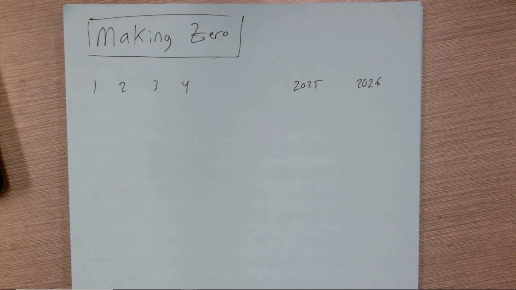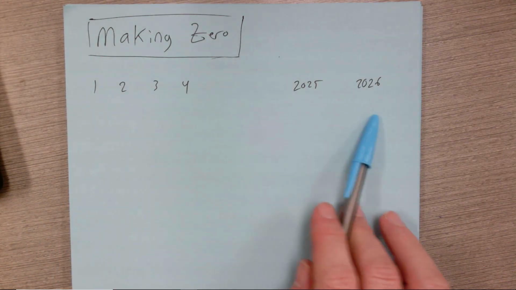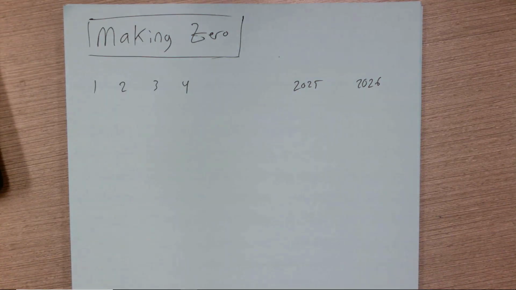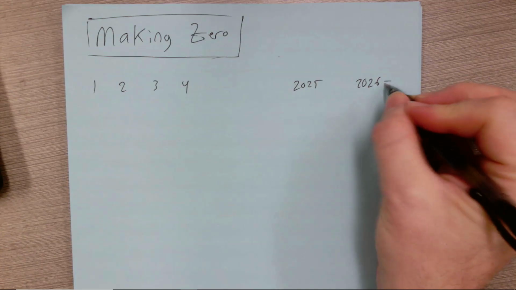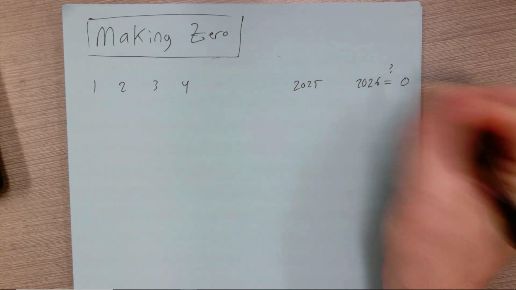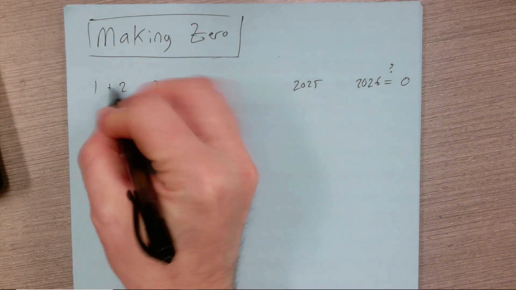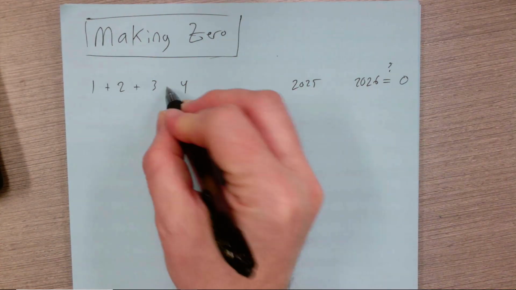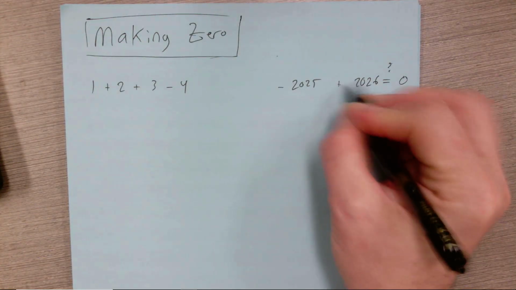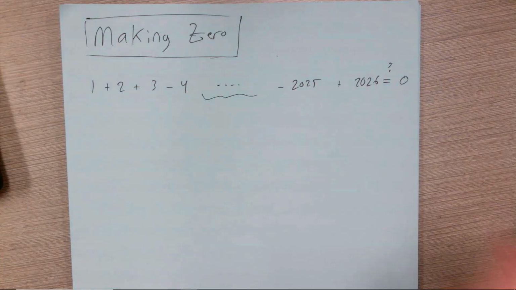The making zero problem said that you find on the whiteboard numbers 1 up to 2026 written in a row, and it asks whether it's possible to insert a plus or a minus between every pair of digits so that the entire sum adds up to 0. So in other words, I could put a plus here and a plus here and a minus there and maybe a minus here and a plus here, and there are of course all these numbers in between. And I could put the pluses and minuses in any sequence that I want. So the question is, is that possible?